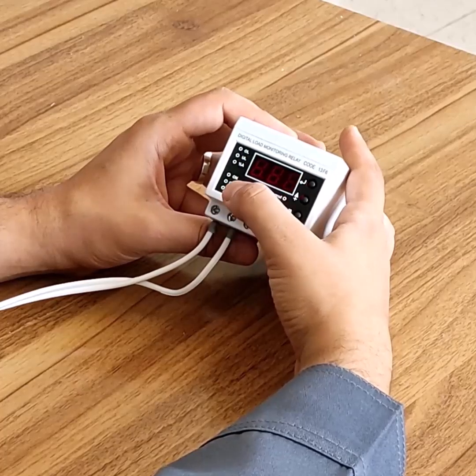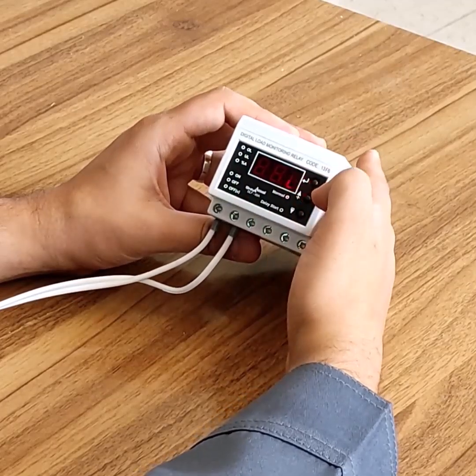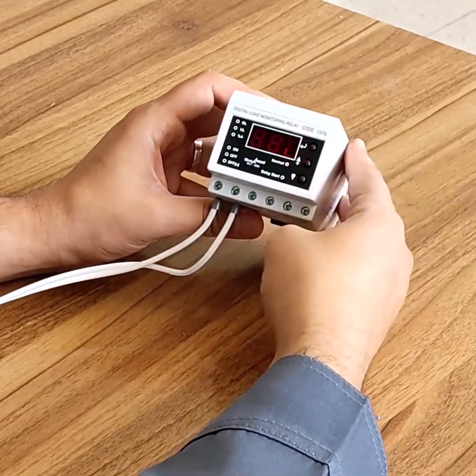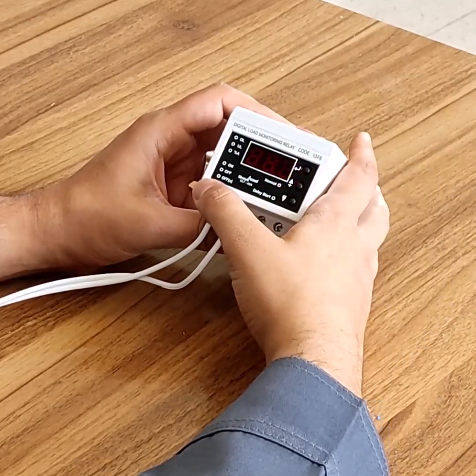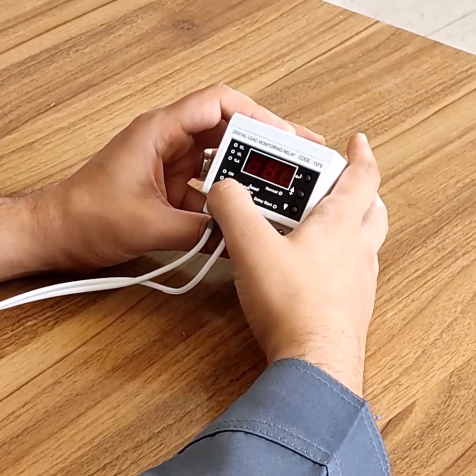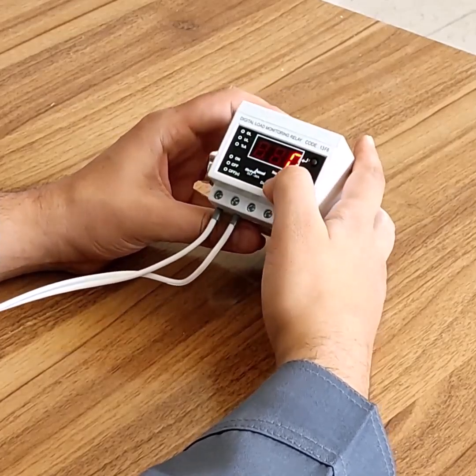So if the load becomes asymmetric, or we have excess current, it will cut off after 2 seconds. And if it becomes unloaded, after 8 seconds it will cut off the command circuit.